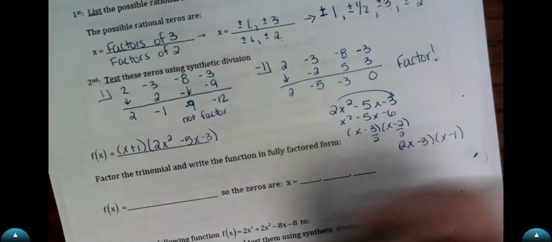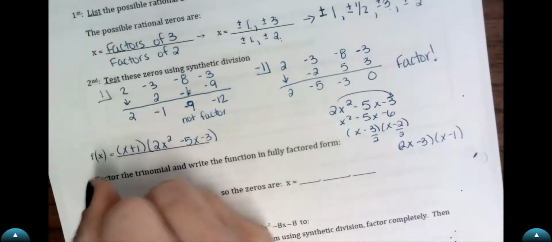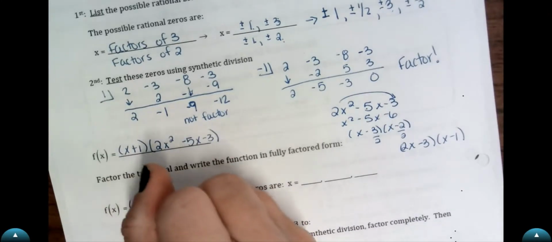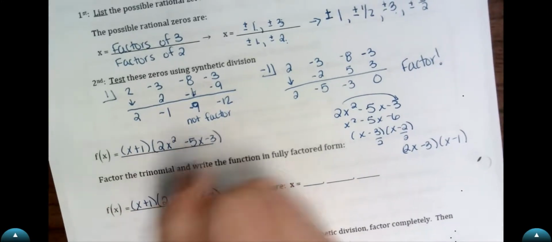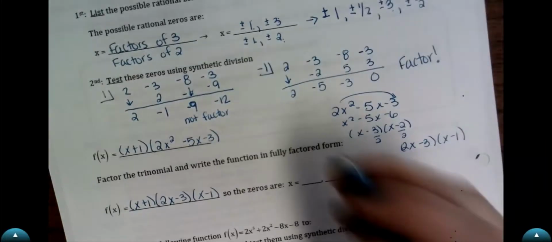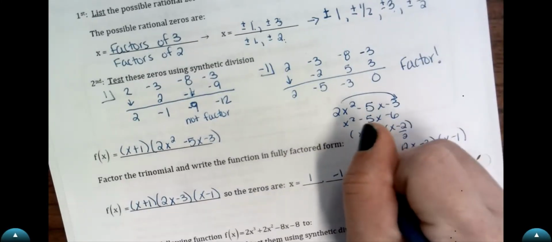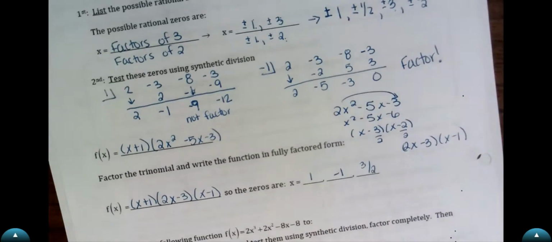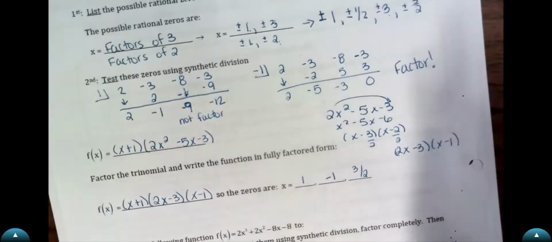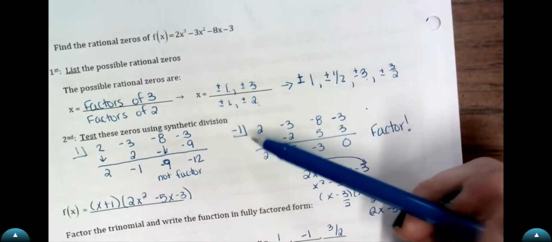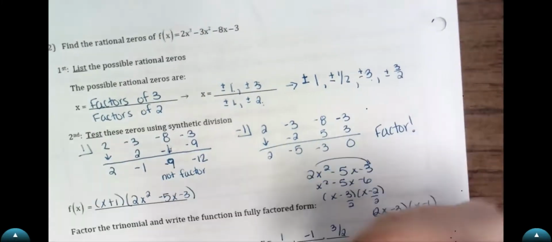Okay, so that means that our fully factored form is x plus 1, 2x minus 3, x minus 1. So that would mean that our zeros are 1, negative 1, and 3 halves. So if we were to check some different ones, if we went to positive 3 halves and put that in our synthetic division box, you could get a 0 that way as well.